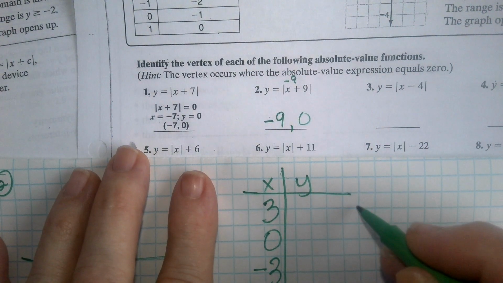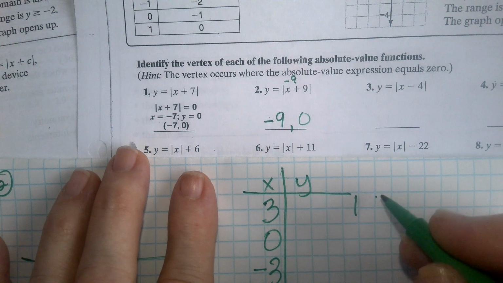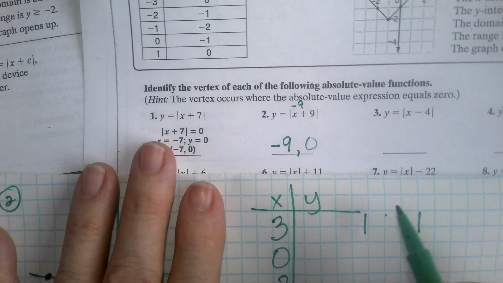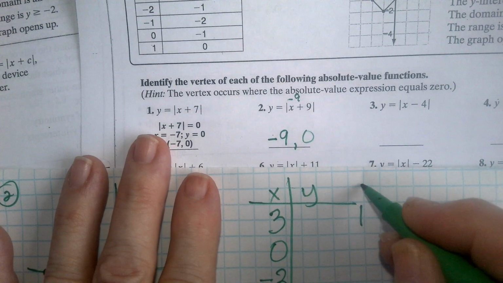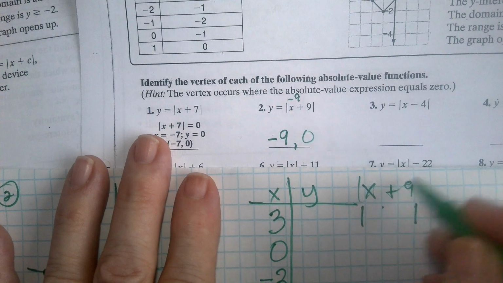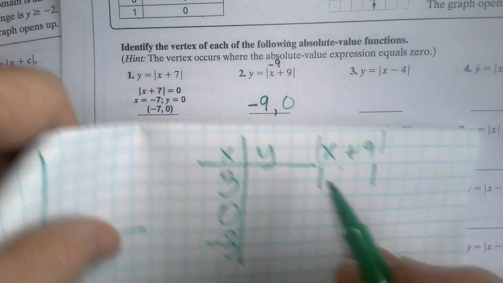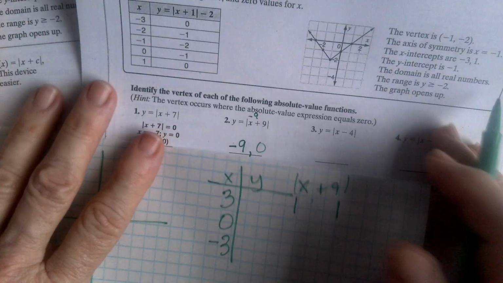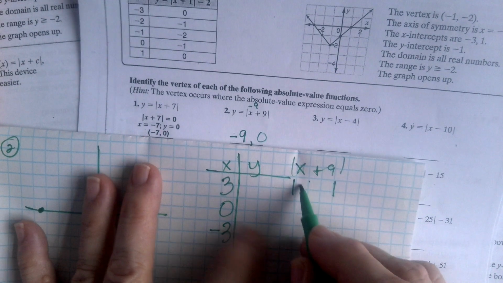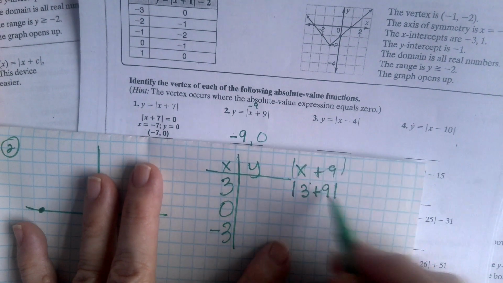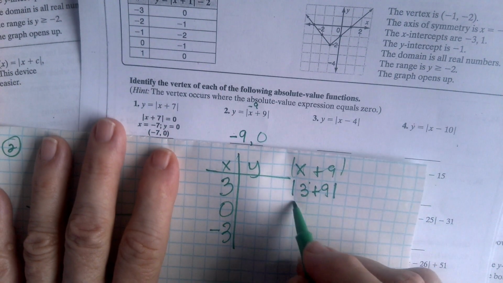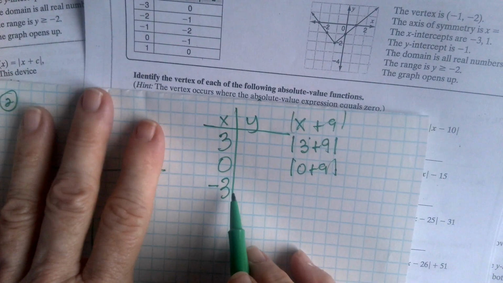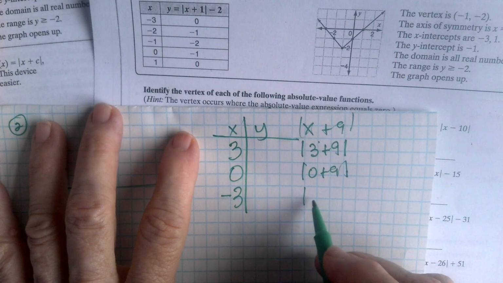The y is going to be equal to the absolute value of x plus 9. But I'm going to choose for my first x a positive number. Okay. And then I'll do a 0. And then I'll do a negative number.